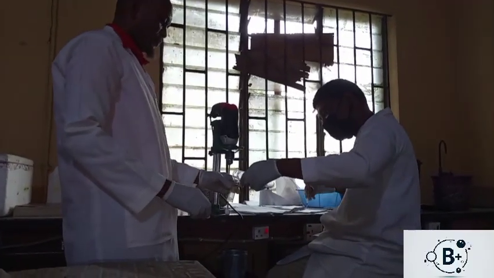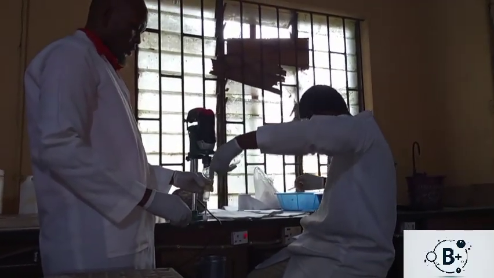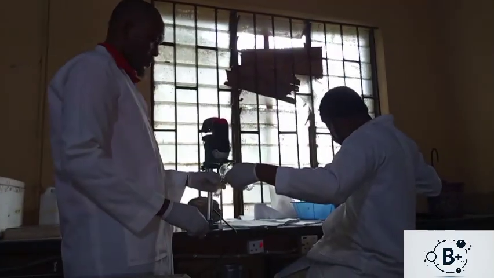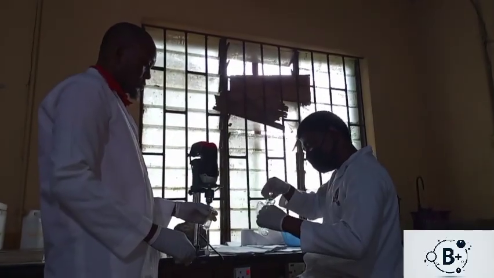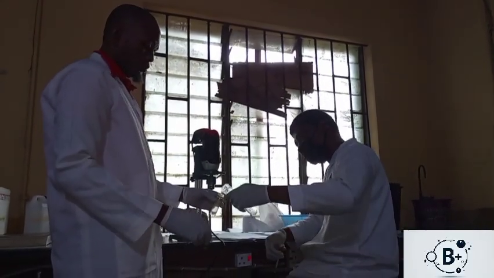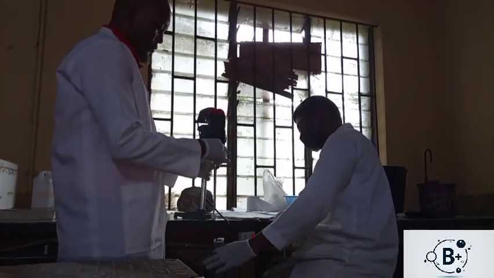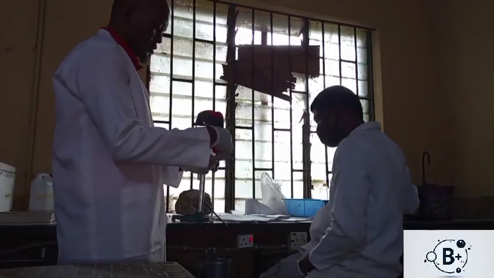So once we have a homogeneous mixture, then we can stop the process and take it back into the glass cylinder. Move on to the next group.